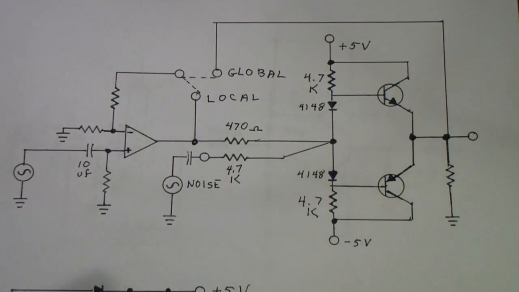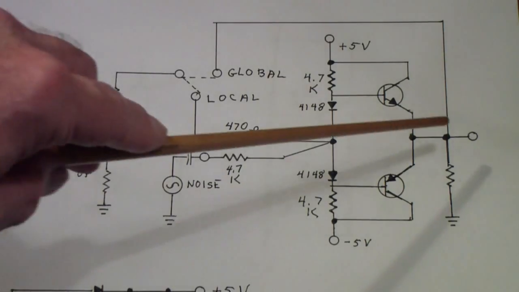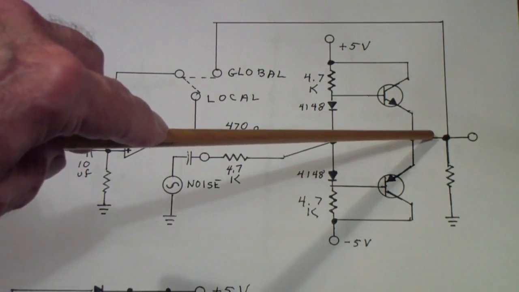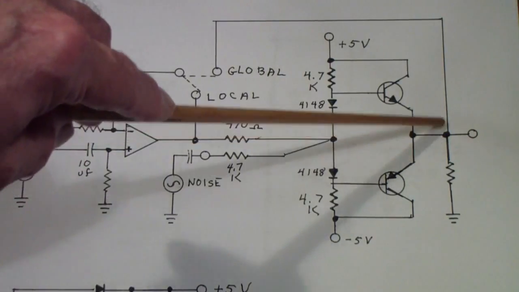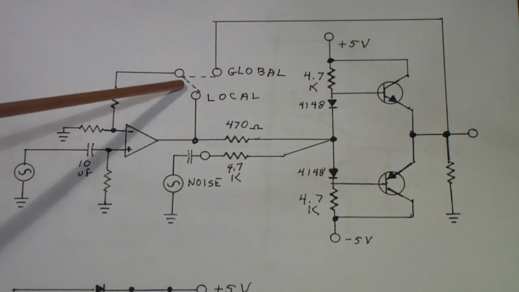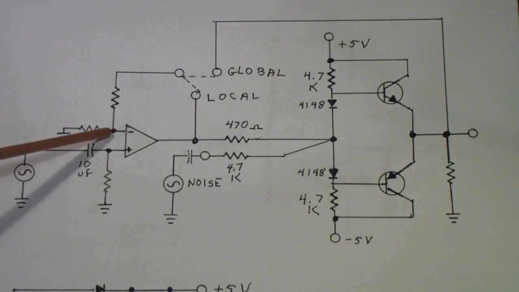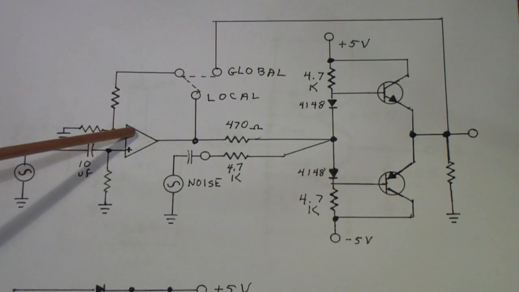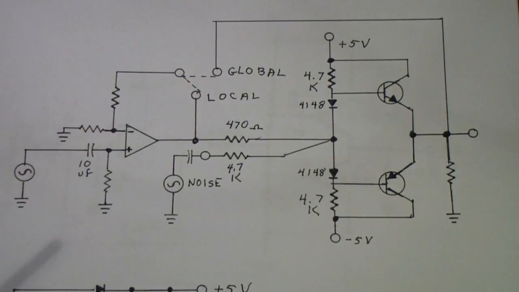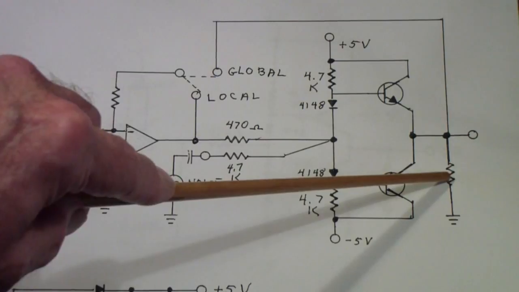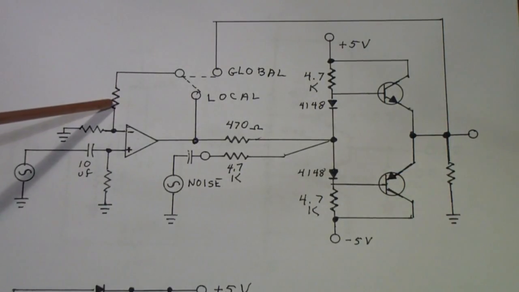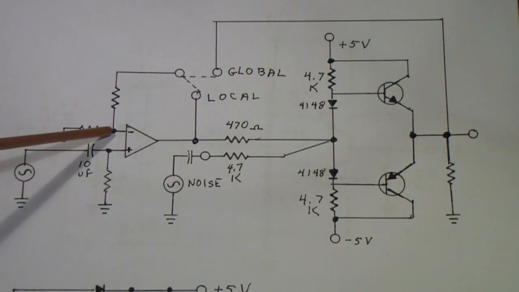Returning briefly to the circuit in which we've been demonstrating the difference between global feedback and local feedback, notice that we're taking the feedback from this point and feeding it, when we have the switch in this position, through this resistor to the negative or inverting input of the op-amp. So what is the feedback network? Well, it's this resistor and this resistor to a virtual ground. In other words, it's a voltage divider.